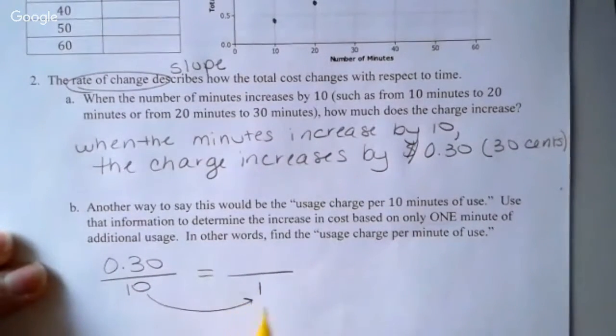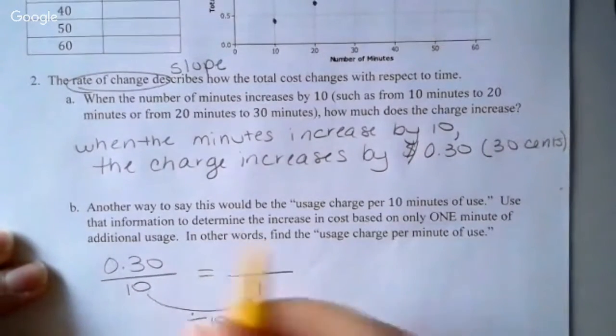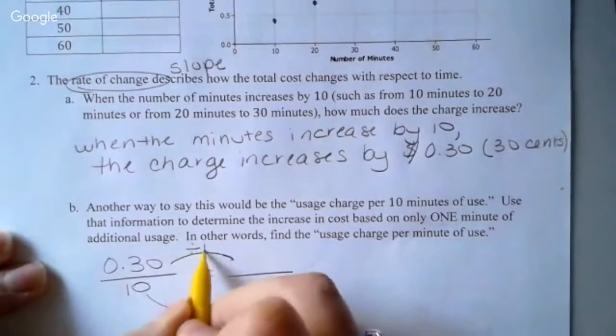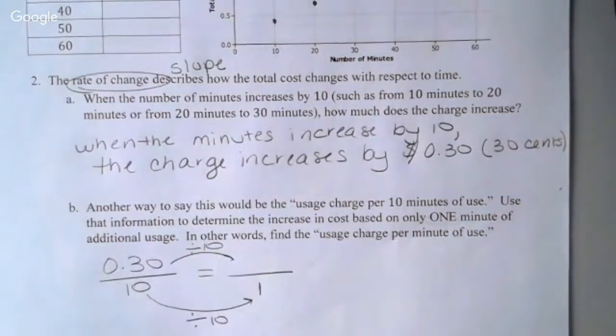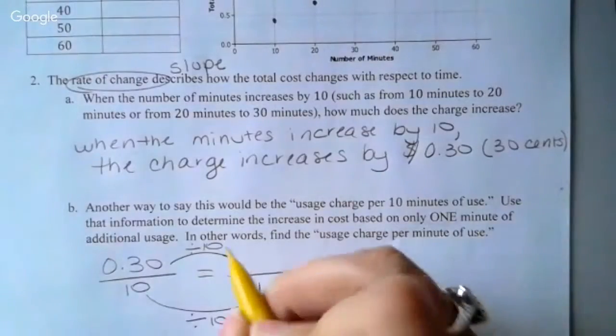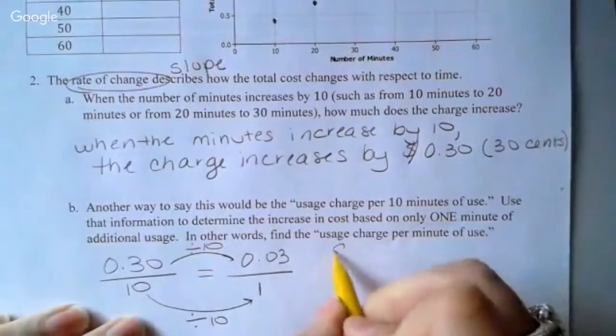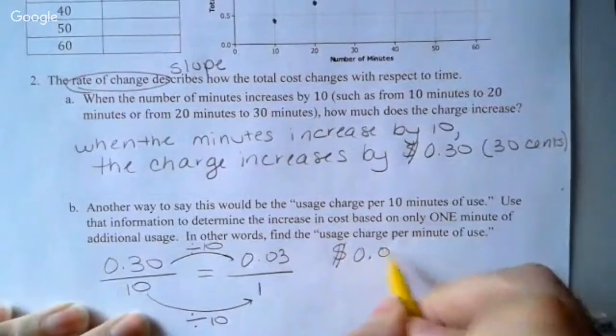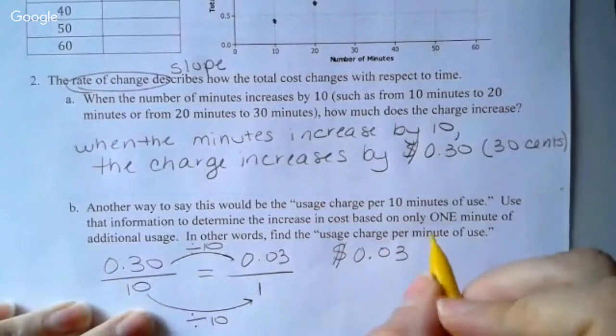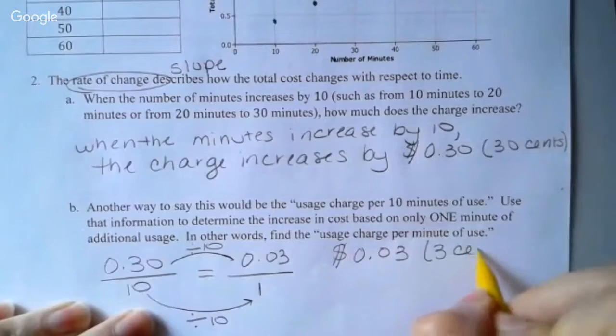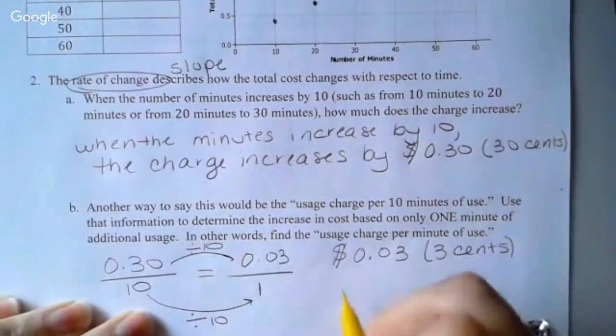So for 10 to become the one, we'd have to divide by 10. So we want to do the same thing on top. So 0.30 divided by 10 would be 0.03. So now I can see that we've got 0.03 or 3 cents per minute.